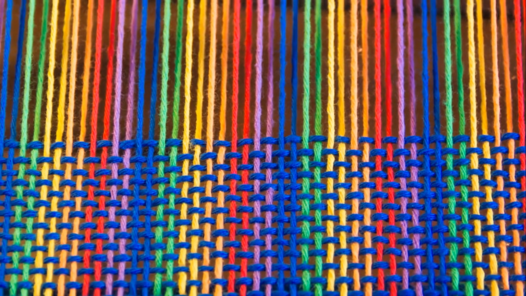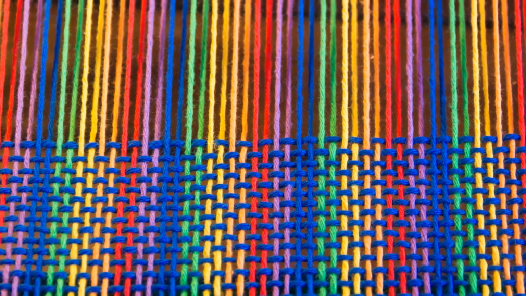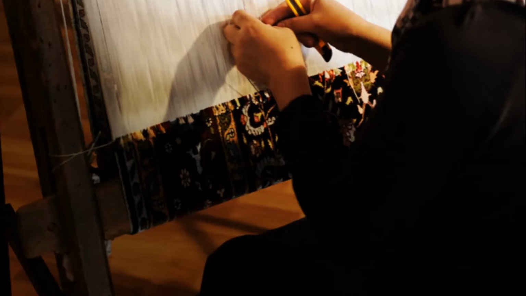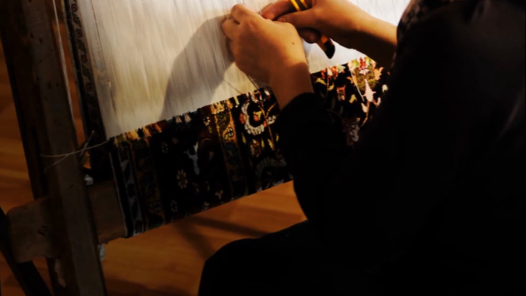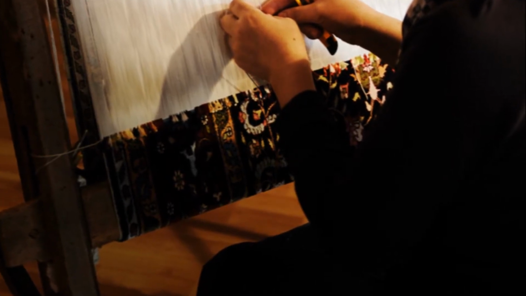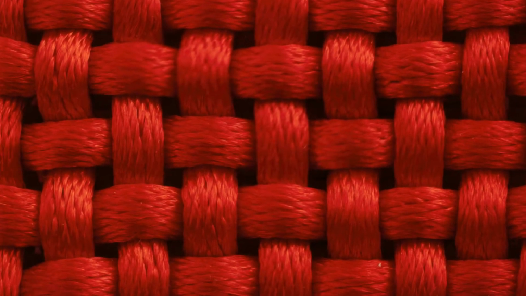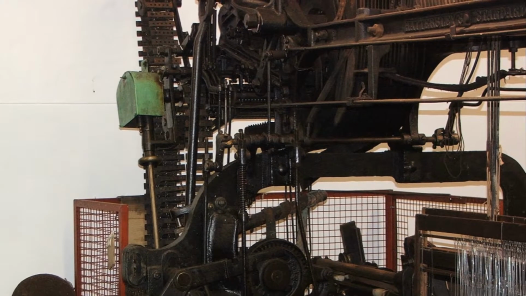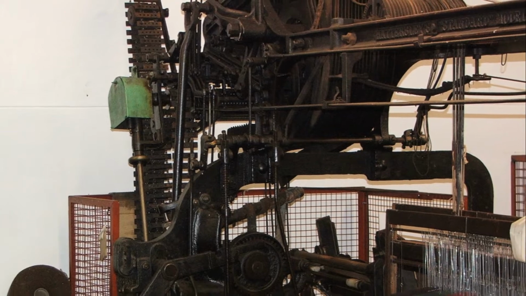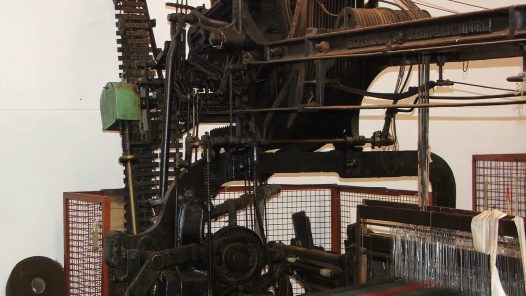The most basic type of weave is the plain weave. Picture this. Each weft yarn passes over one warp yarn, then under the next, over and under, and so forth. This over-under pattern is repeated for each row, creating a fabric that is sturdy and durable. It's no wonder that the plain weave is the most commonly used in cotton fabric production.